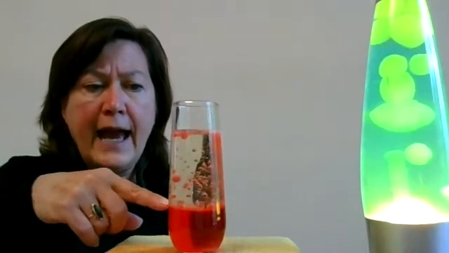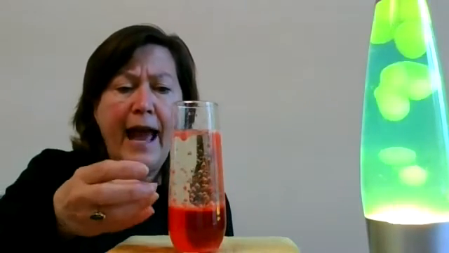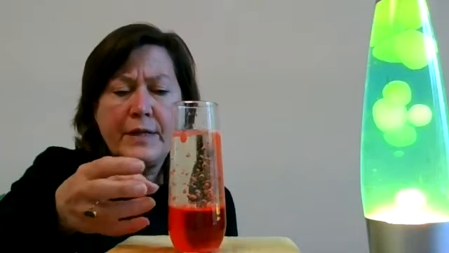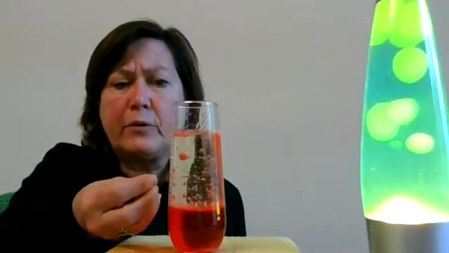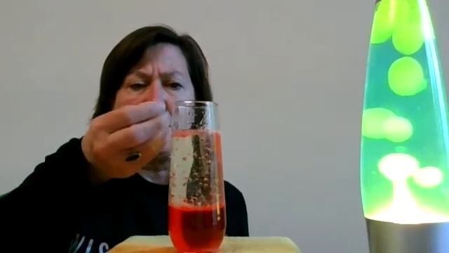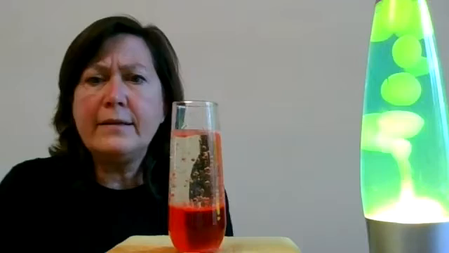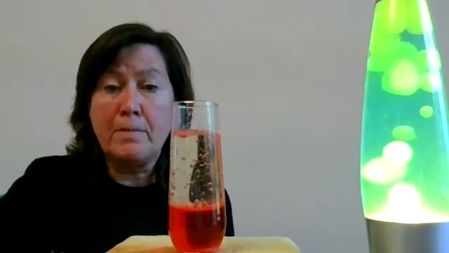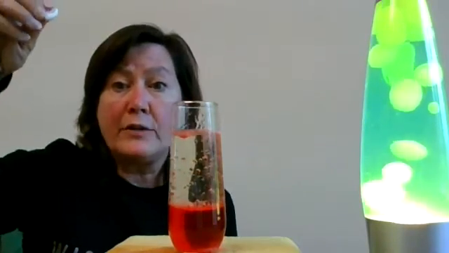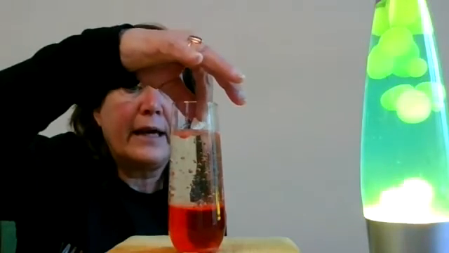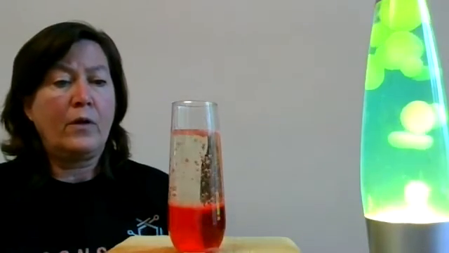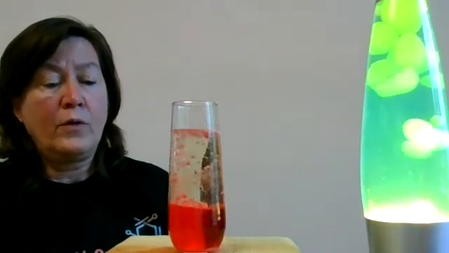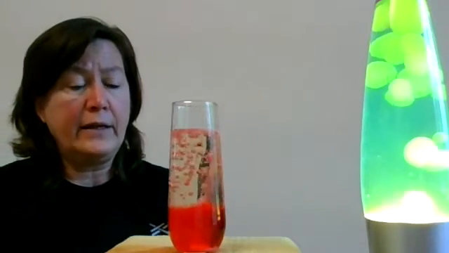We're creating a gas, and that gas wants to go to the top, but it grabs some liquid, and the liquid floats up to the top. But why does it come back down again? I'm going to add another piece of Alka-seltzer so we can continue to watch the chemical reaction take place and our lava action. So there's our gas being created.